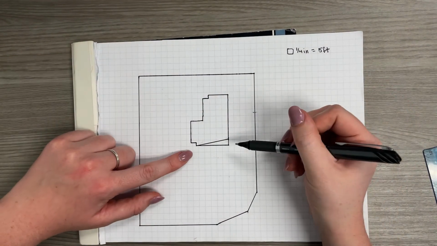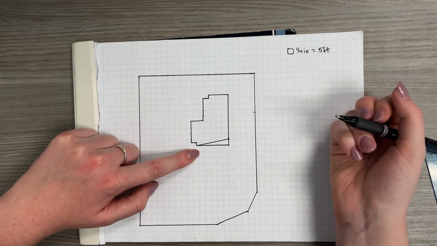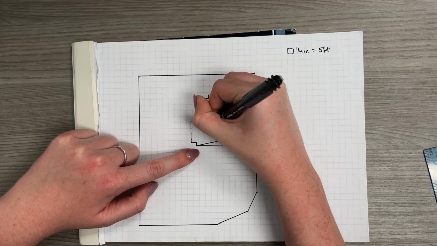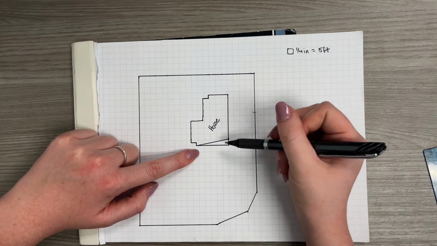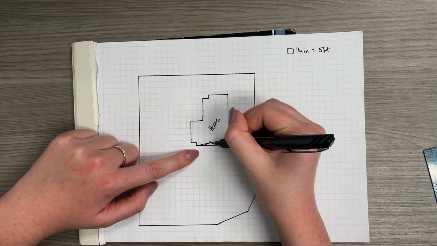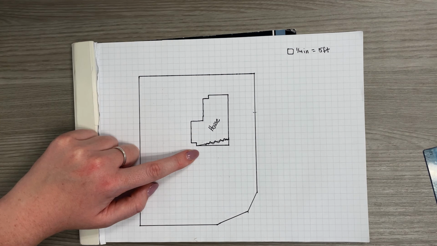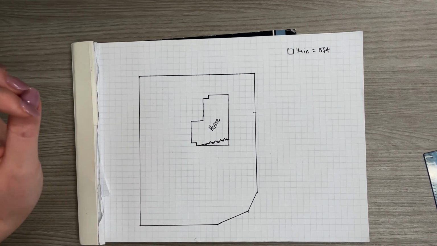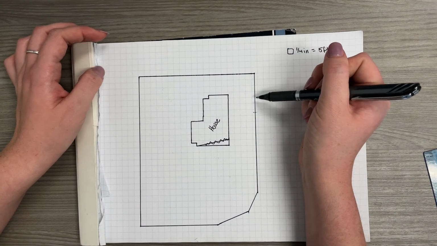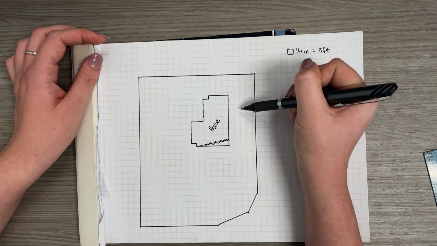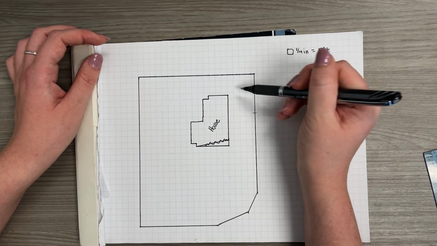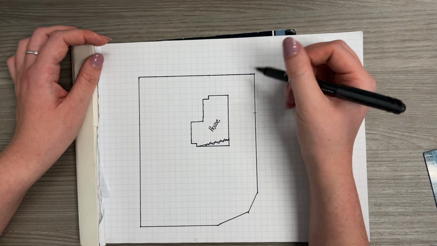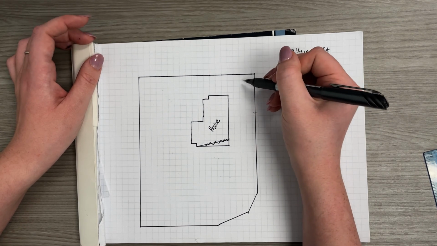So now I have drawn in my house. I did make a mistake there, but nothing that a little correction can't fix. I'm going to label that house, and because we aren't landscaping within our house, just ignore this line right here. So now that we have our house here, we need to orient our tree. So same thing, we need to count over and down to orient the trunk of our tree with a dot, and then we'll do the canopy around it with a circle. So I'll show you what that looks like with this one tree.